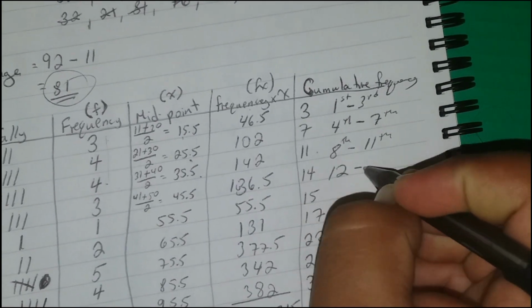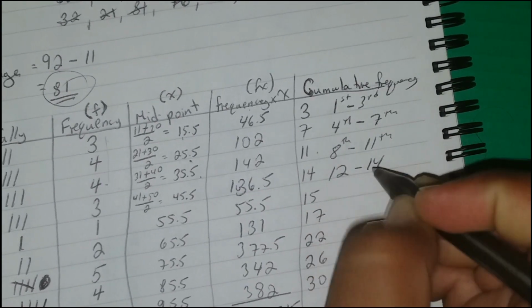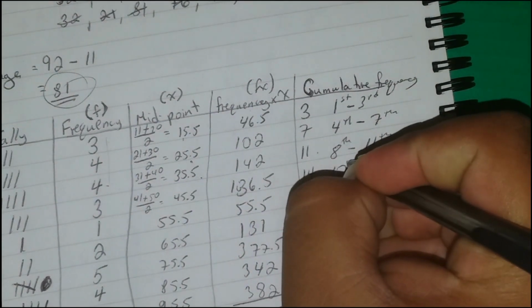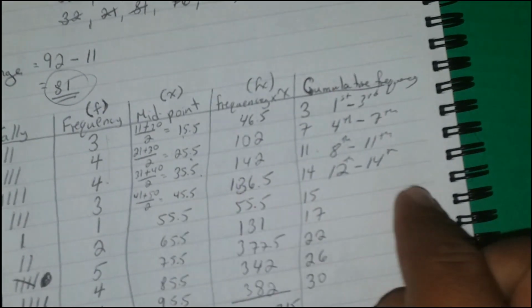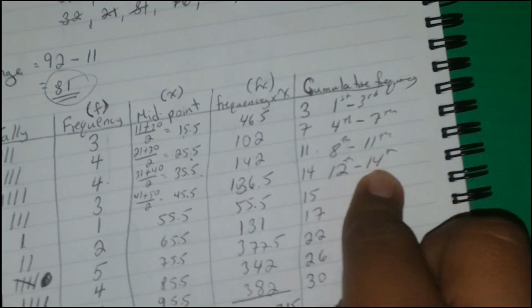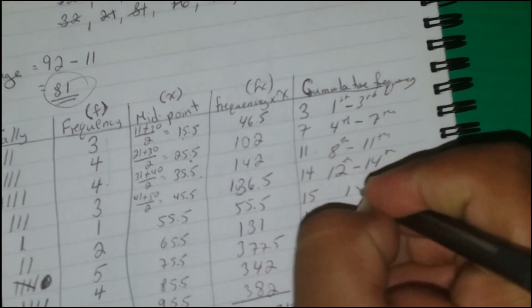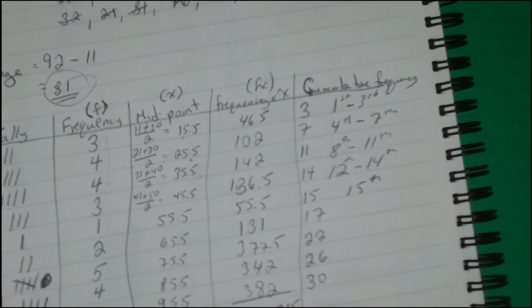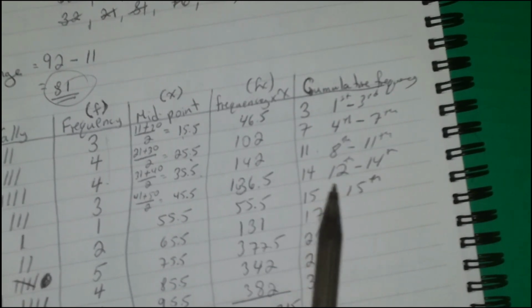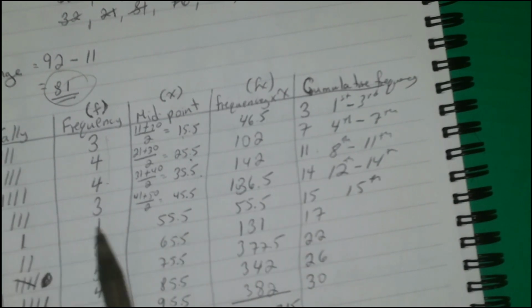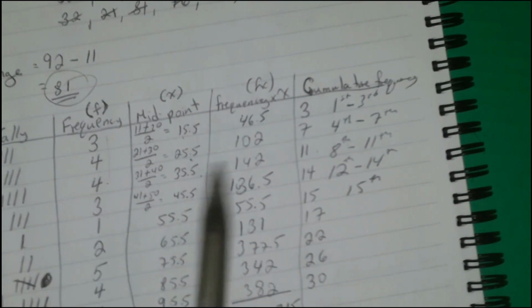Then the 12th number to the 14th number, they are 45.5. From the 14th number, you jump to the 15th number. But notice that the last number would have been 15th again, so that means it just remains as the 15th number. So the 15th number is going to be 55.5.